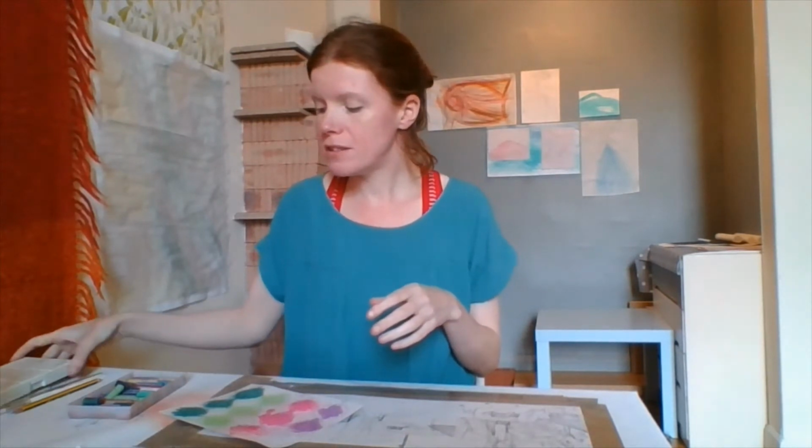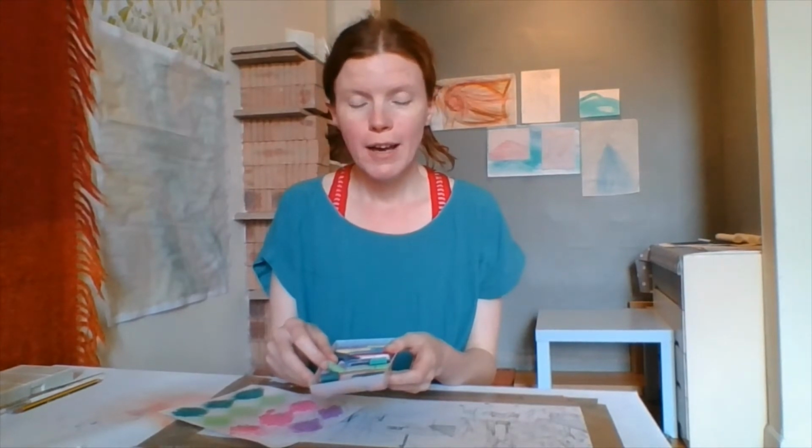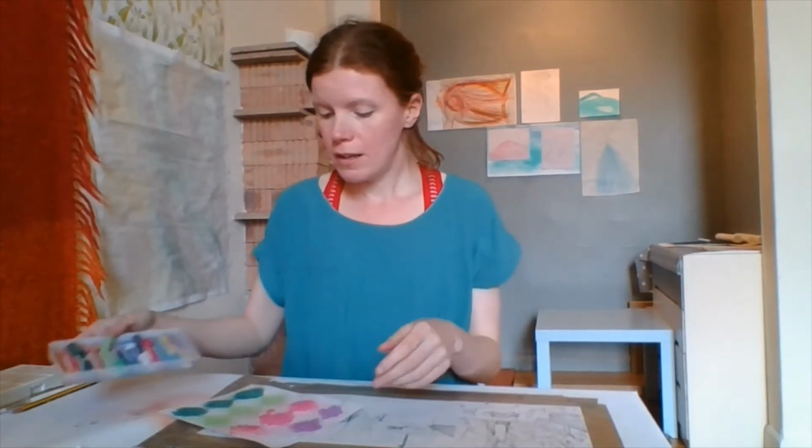If you have these chalk pastels at home, this is what I'm going to show you for your wee tip for creating a cheap and cheerful but really, really effective and versatile colour palette. So these are chalk pastels.